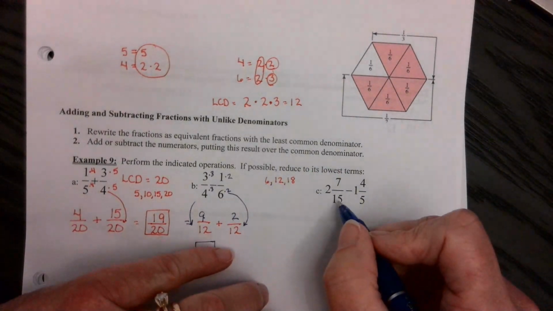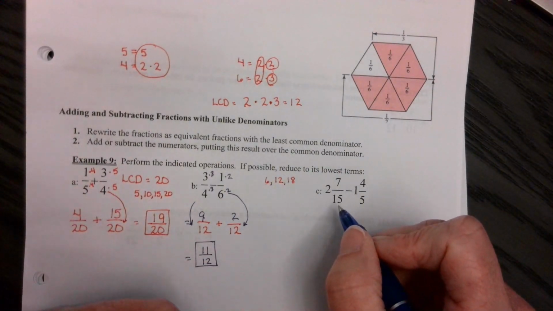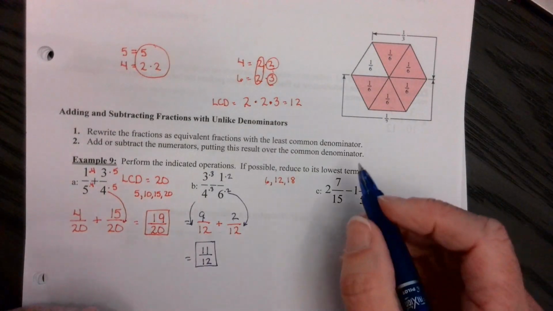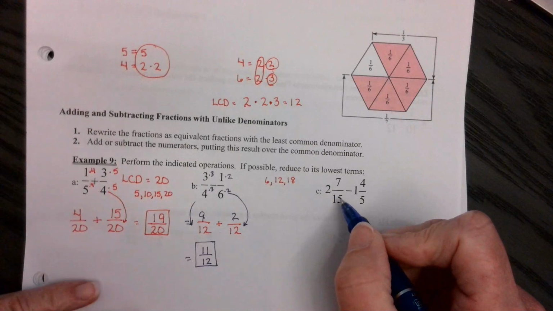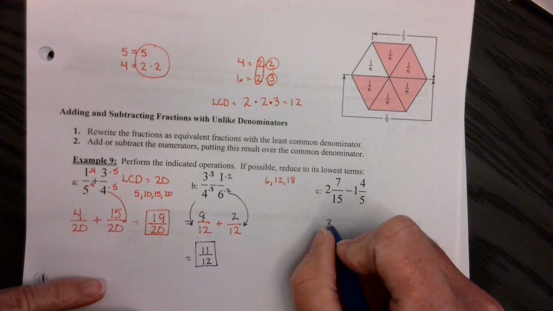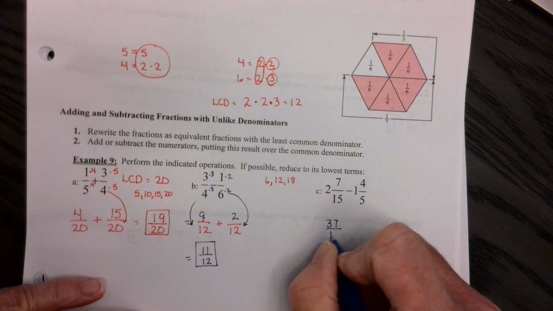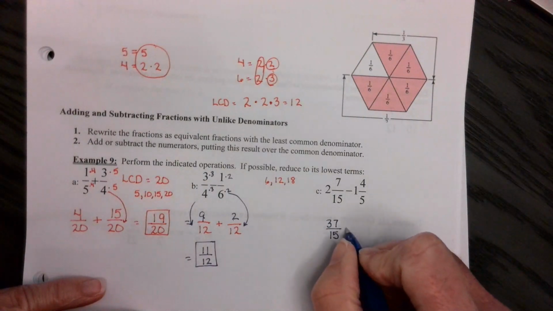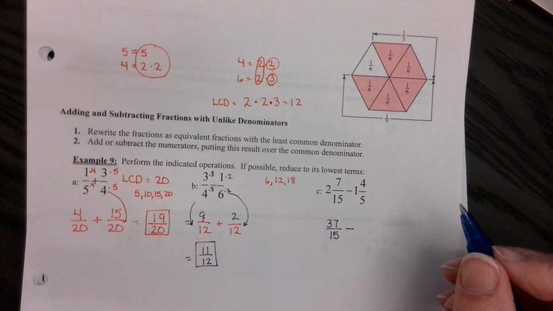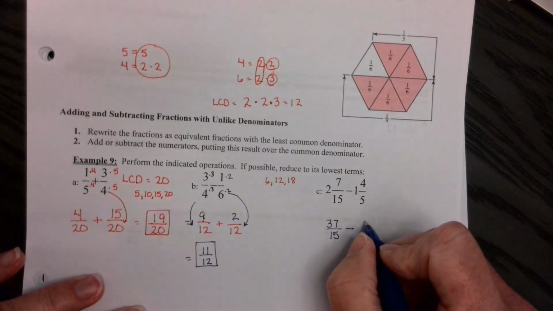Okay, right here we're going to change. Again, this isn't how I was taught, but this is how they teach it now. So change this to a mixed numeral. 15 times 2 is 30, plus 7 is 37 over 15. Minus 5 times 1 is 5, plus 4 gives us 9 over 5.